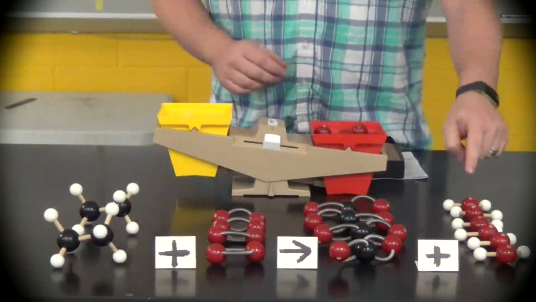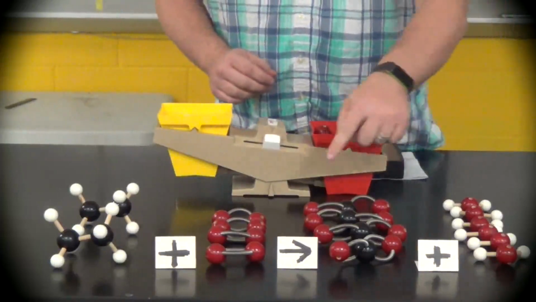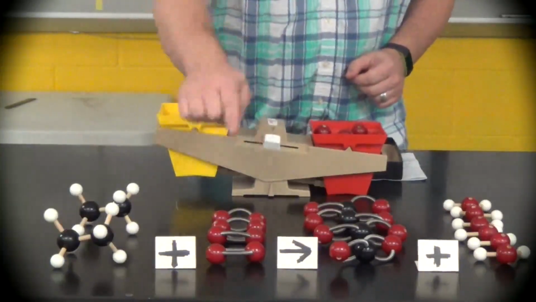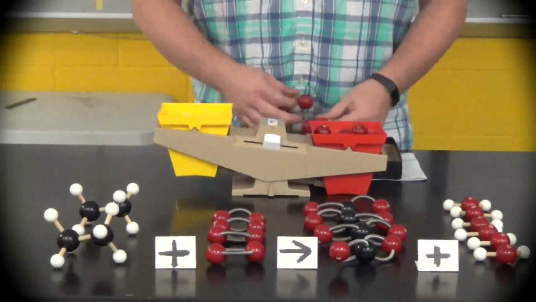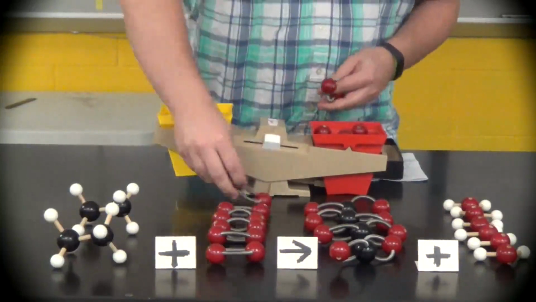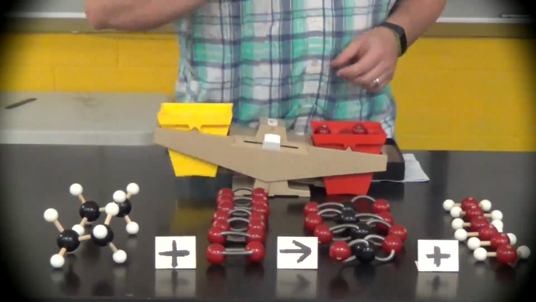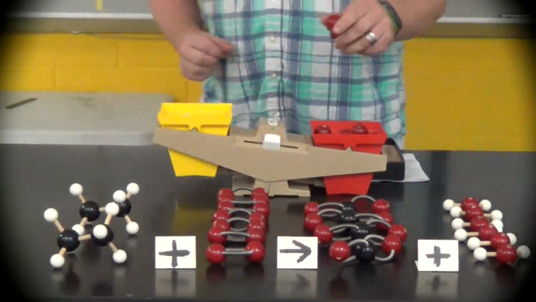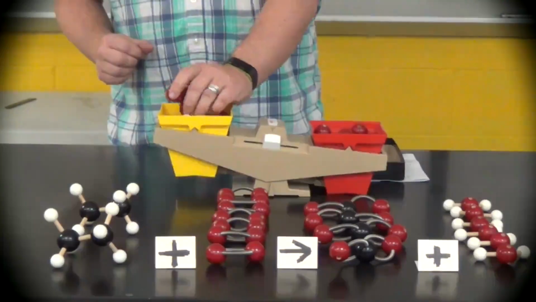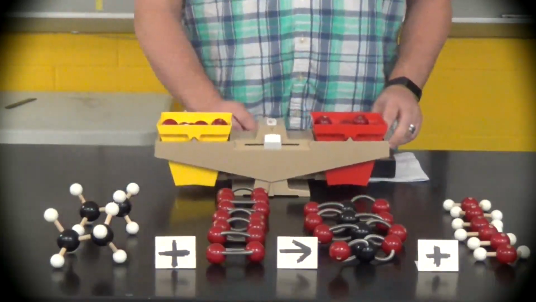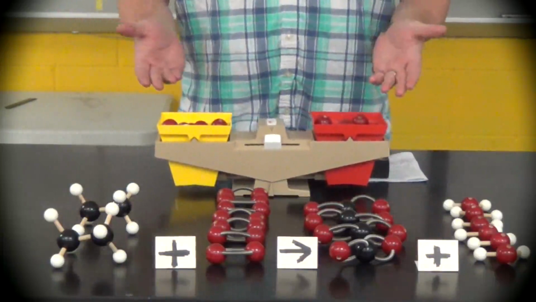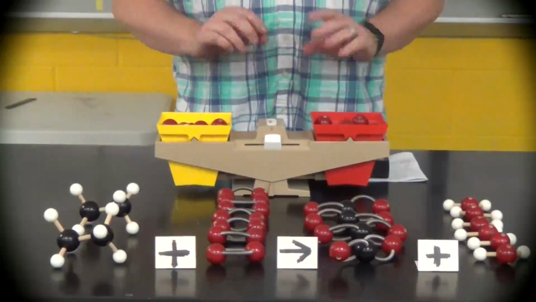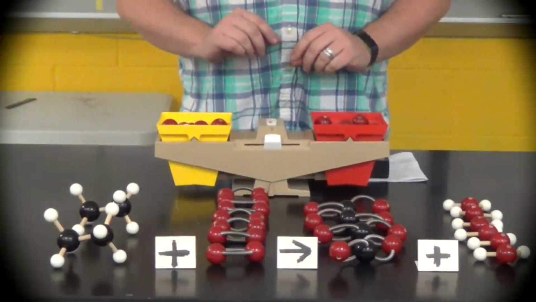But my oxygens, I have 1, 2, 3, 4, 5, 6, 7, 8, 9, 10, 11, 12, 13, 14. And on this side I only have 1, 2, 3, 4, 5, 6, 7, 8. So I need to add 6 more oxygens. And I do that by adding 3 more oxygen molecules. And when I add those 3 more oxygen molecules, that adds 6 more oxygens to this side of the reaction. And now the reaction is balanced. Each side has an equal number of atoms of each element.